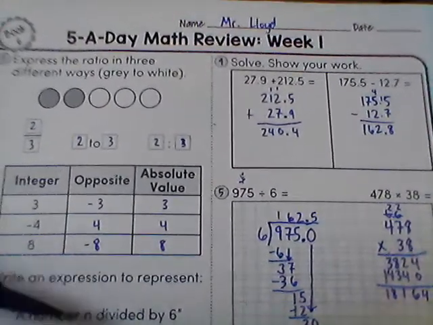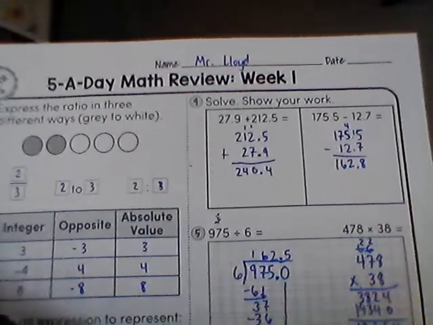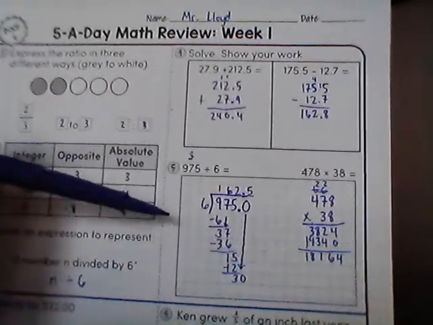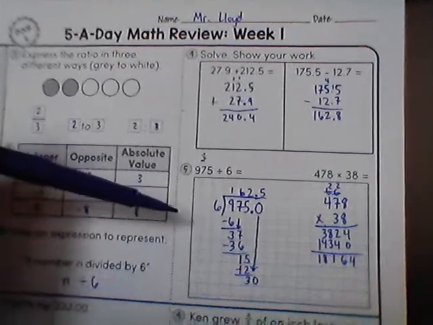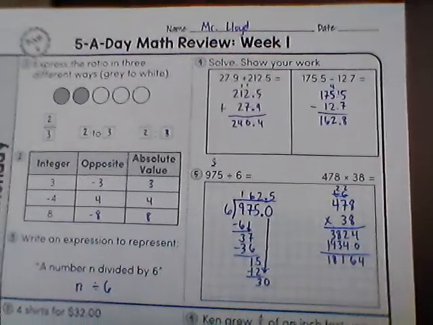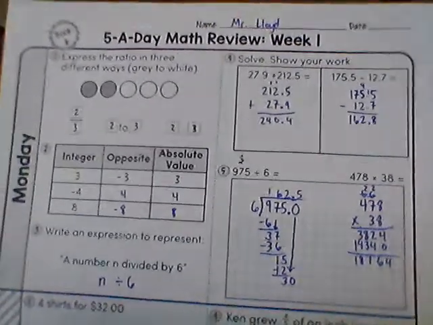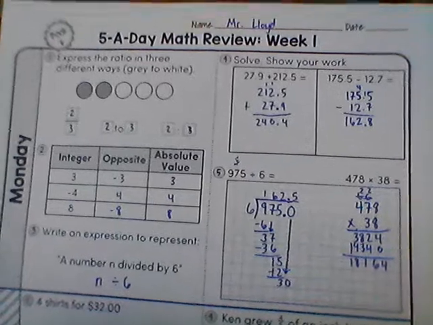Once again, number 5, it's 2 parts. It's just simple division and multiplication problems. I'm trying to find my pen on the screen. Here we are. So we're dividing 6, finding out how many times 6 goes into 975. Long division strategy. Follow it through. You might have gotten 162 and 3/6. That's fine. I turned it into a decimal, point 5.